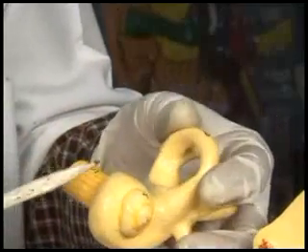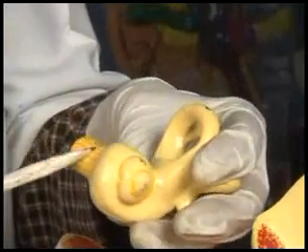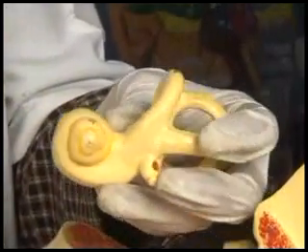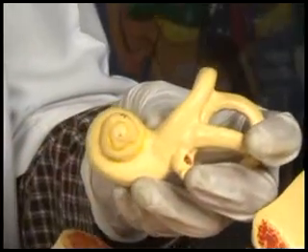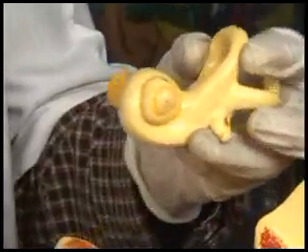From the cochlear duct and the semicircular canals we have the auditory nerve, which is made up of 2 components, the cochlear component and the vestibular component.